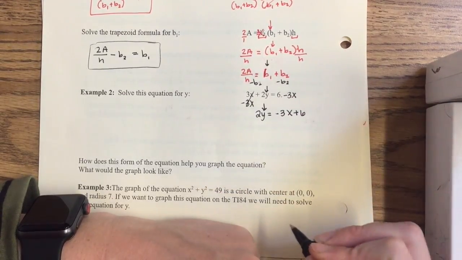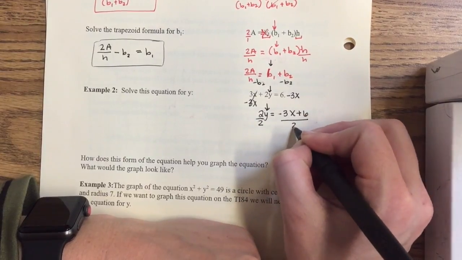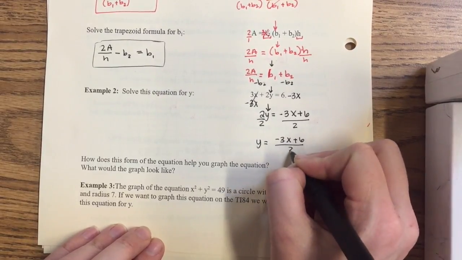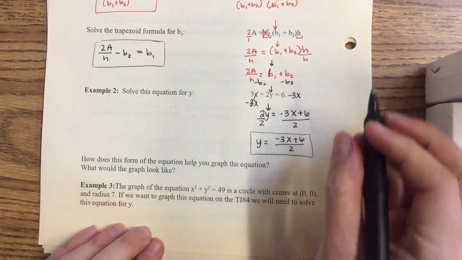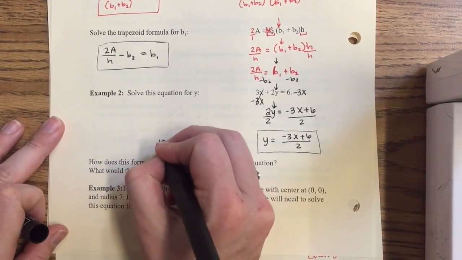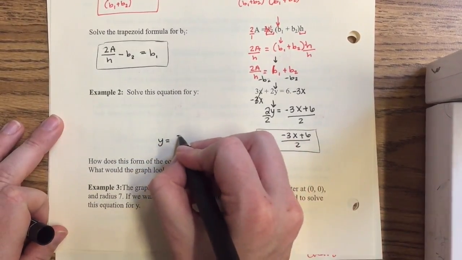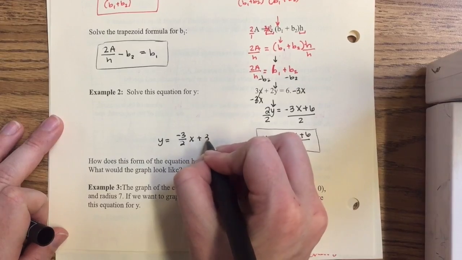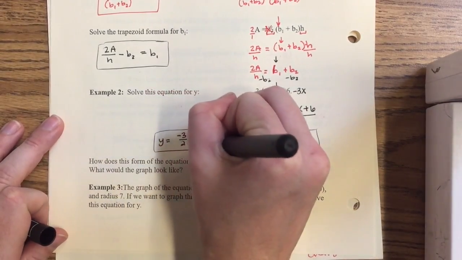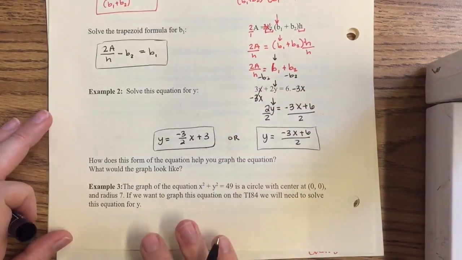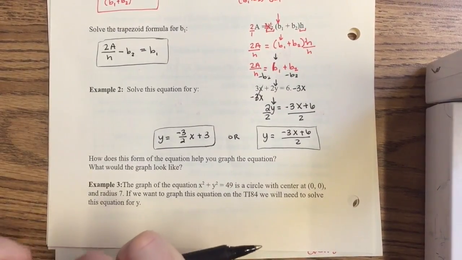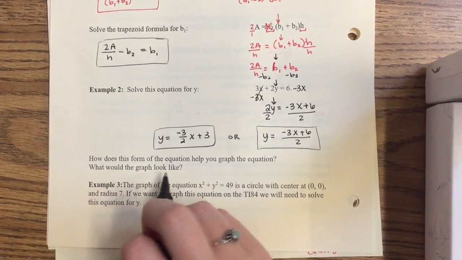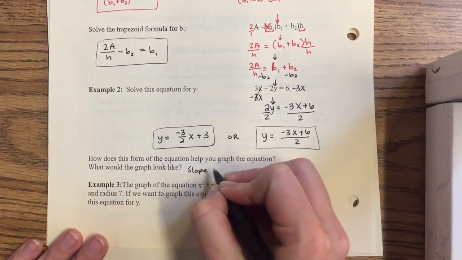I still need y by itself, so I'm going to divide by 2. Y equals negative 3x plus 6 over 2. Y is alone. If you wanted to simplify it, negative 3 divided by 2 won't reduce, but 6 divided by 2 would become a plus 3. So both of those would be solved for y. This would help you graph because it would be in slope-intercept form.